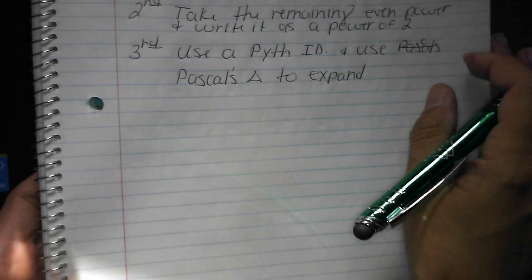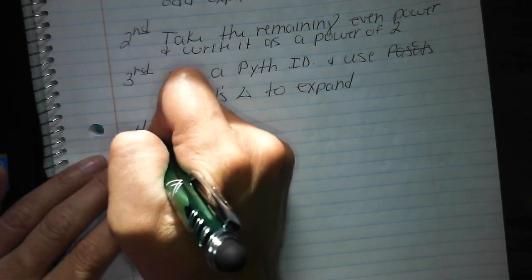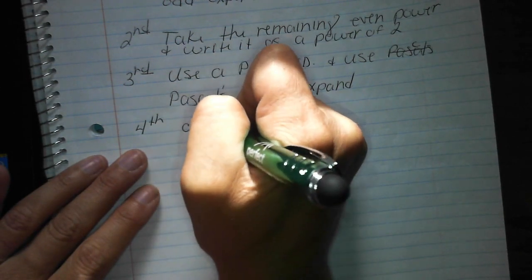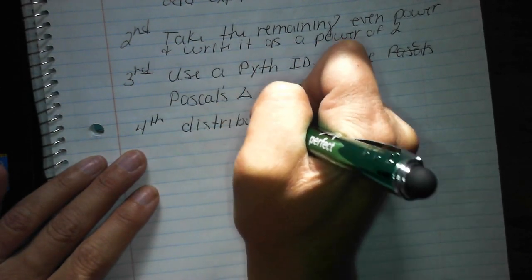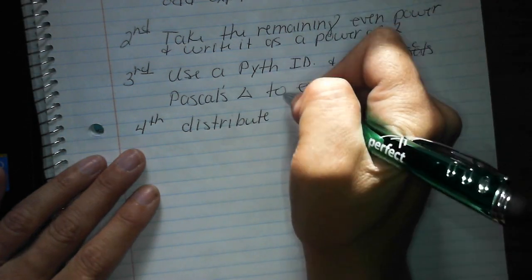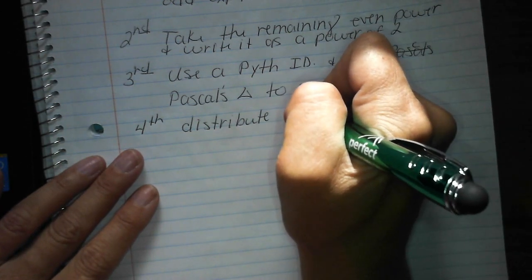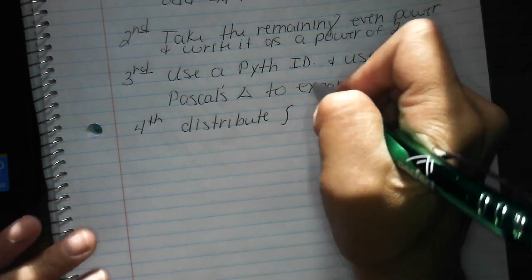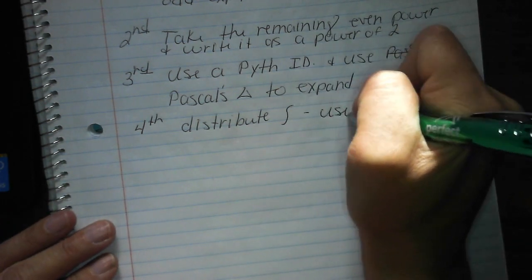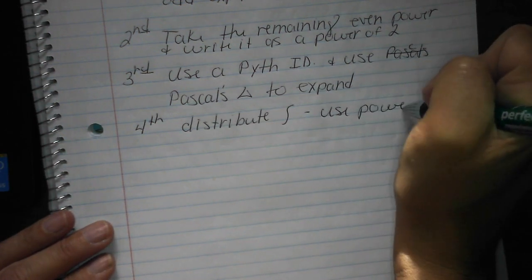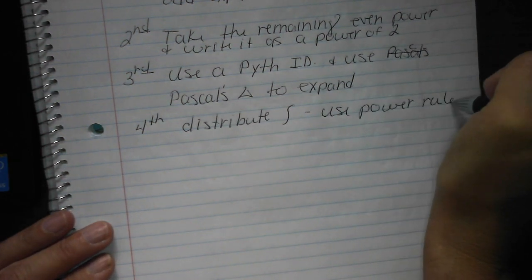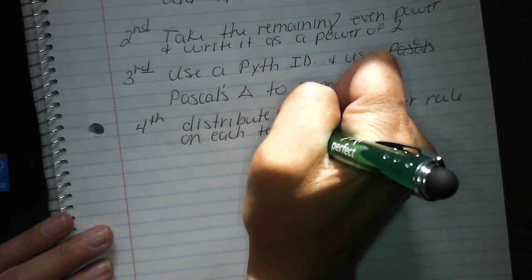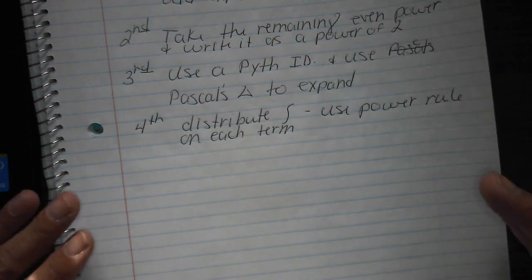Now, each of your terms, so if you distribute the integral, you can use power rule now on each term. So these 4 steps will make sense as we go through it.